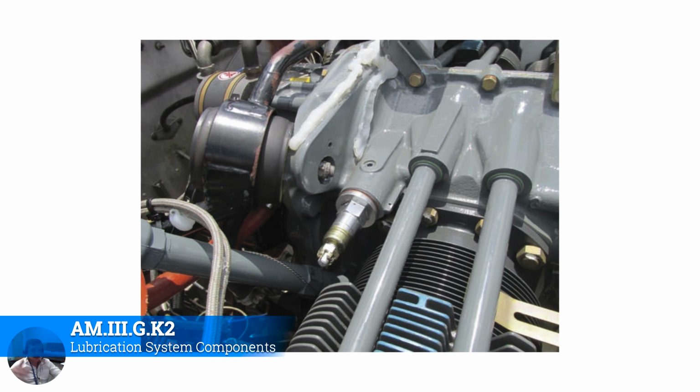If you have a situation where the engine oil pressure is super high and you back it all the way out and it's still so high, then you've got issues somewhere else. So this is a step in troubleshooting faulty engine oil pressure.